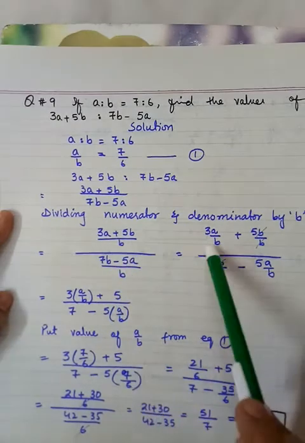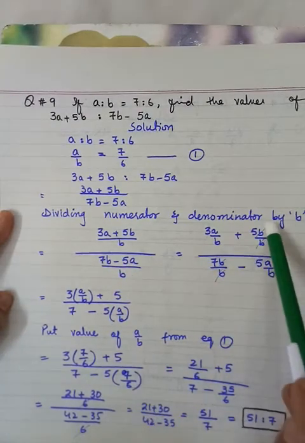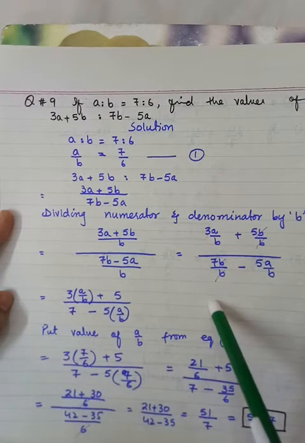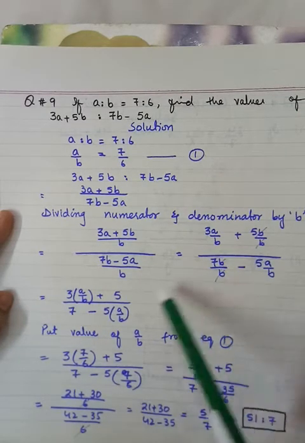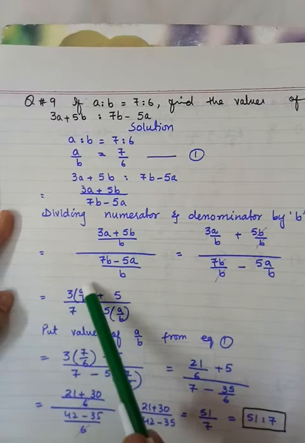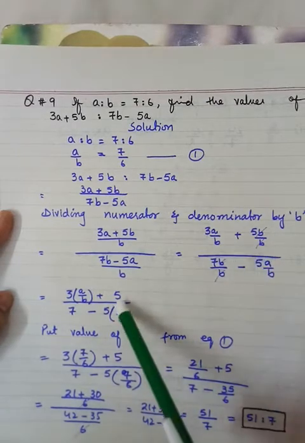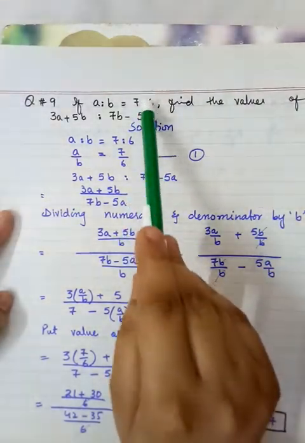After dividing with each number separately, b will cancel with b in the numerator and denominator, and this will also be cancelled with the numerator and denominator. So what will be remaining? 3a over b plus 5, over 7 minus 5a over b. Have you concluded why we have divided by b? To get a over b and to use the given result.